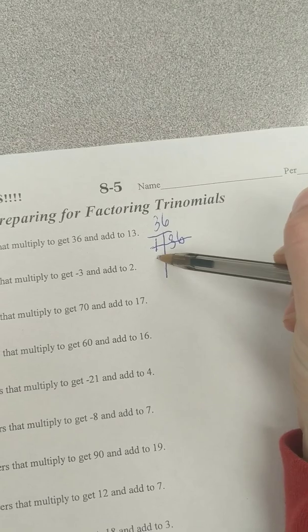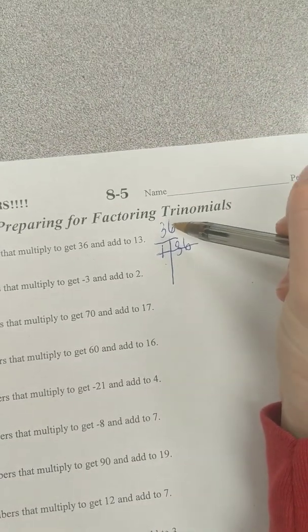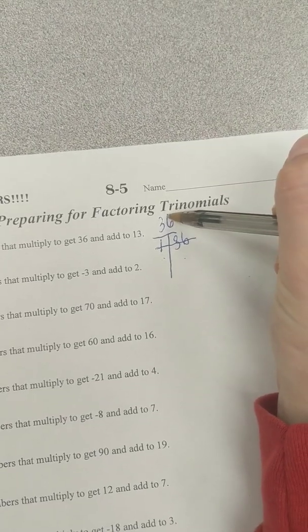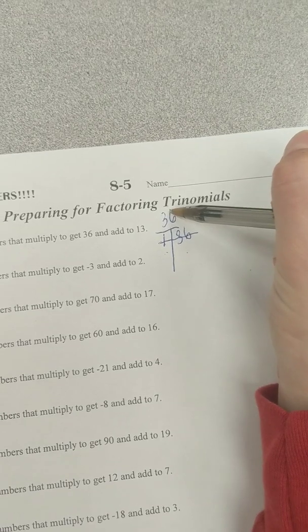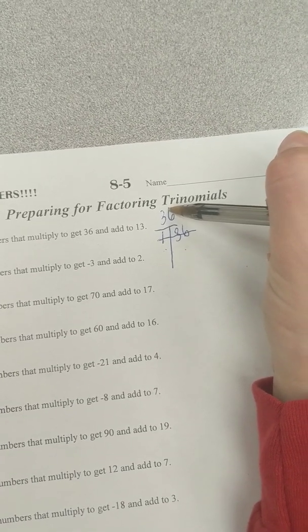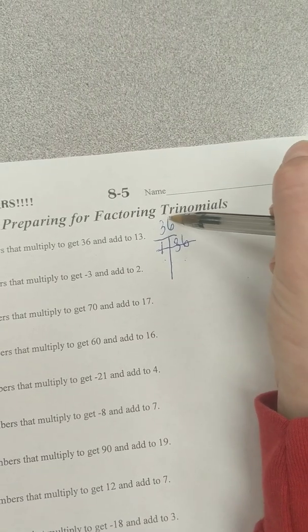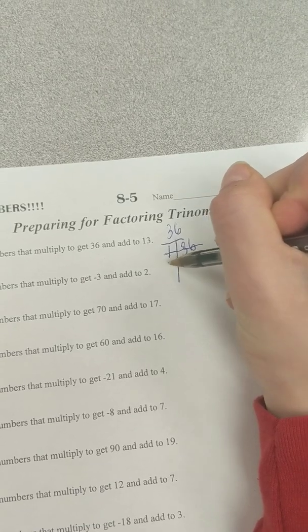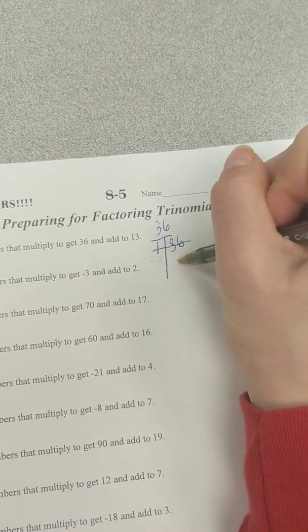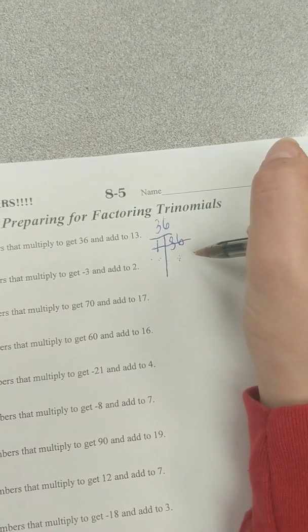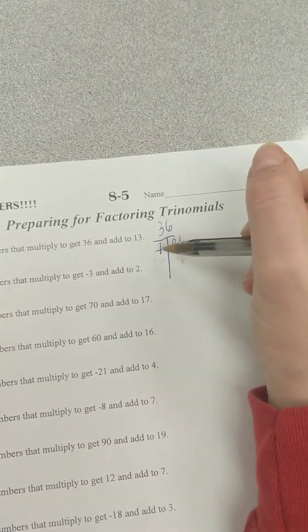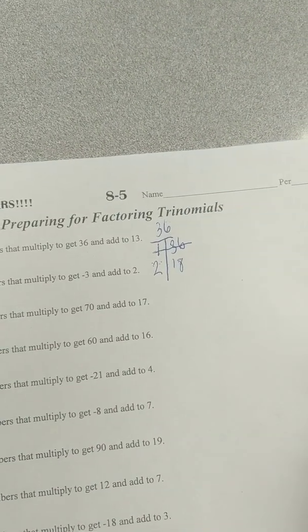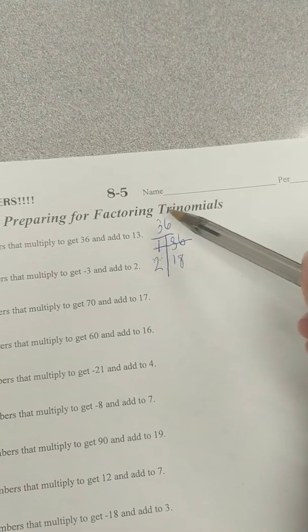Now I'm going to move on to 2. First, I need to know, is 36 divisible by 2? Can I do 2 times something to give me 36? If you don't know the answer to that question, this is where your calculator is going to come in handy. You're going to get a calculator and do 36 divided by 2. If you get a whole number, then you're going to write those two numbers down, 2 and the number you get. If you get a decimal, you're going to skip them. 2 wouldn't work. Move on to 3. So 36 divided by 2, you should get 18. So 2 times 18 gives me 36.